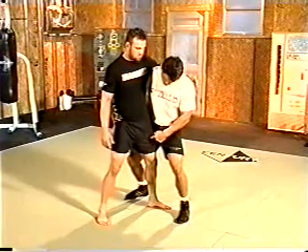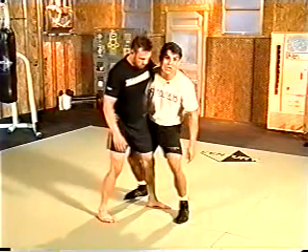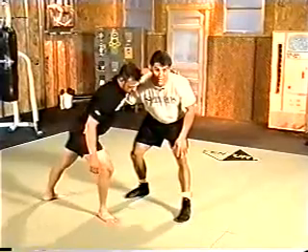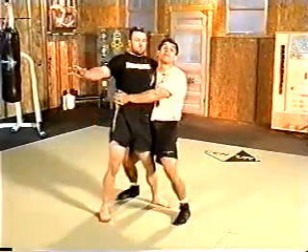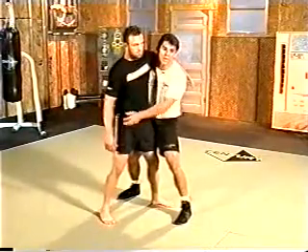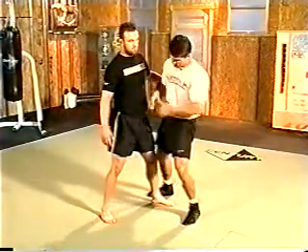What he needs to do is get this leg out and back. So I'm not having my power on the side of his hips. All my power right now is on the side of him. I can pull him over the leg, I can lift him up with the hip, and I can throw him back on his head.